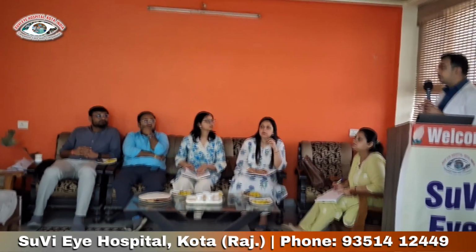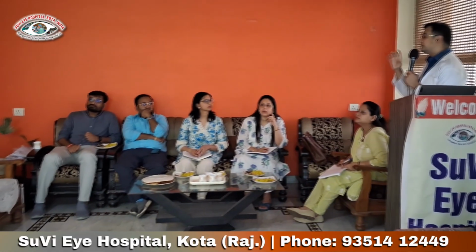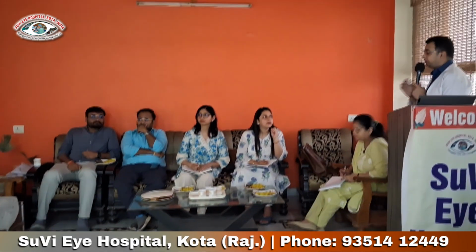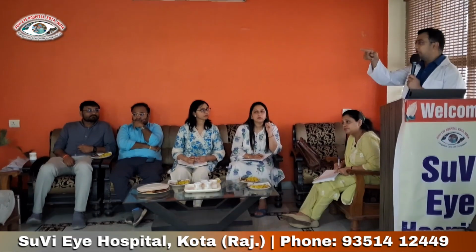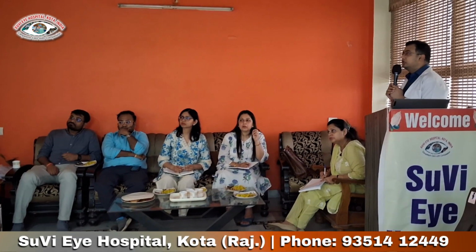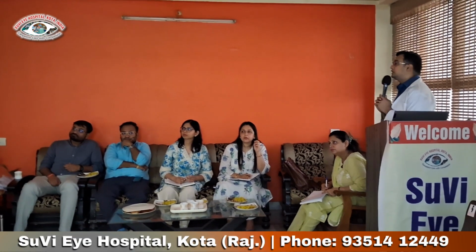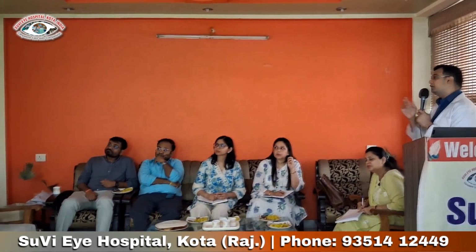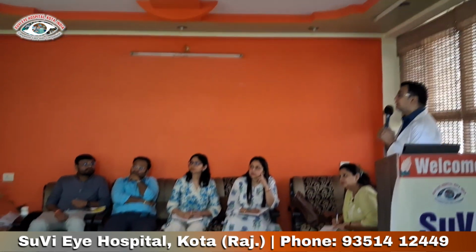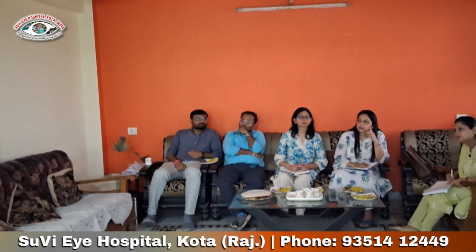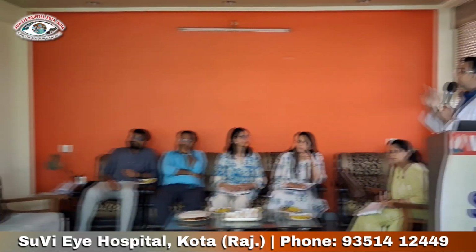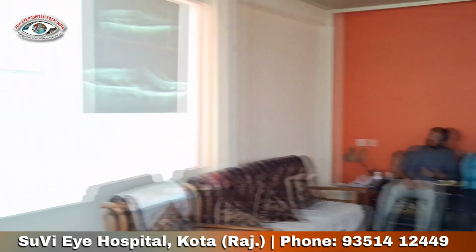Any idea? If the residual tissue is more and we give anti-VEGF, in the second picture the residual tissue is more, in the first picture the residual tissue is less. So what do you think? The prognosis will be better? We are giving ranibizumab in both the patients. So what is the prognosis?